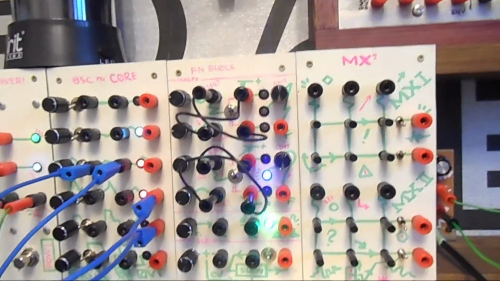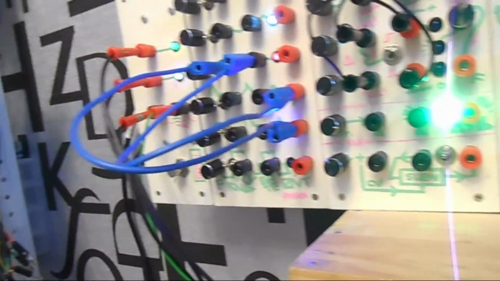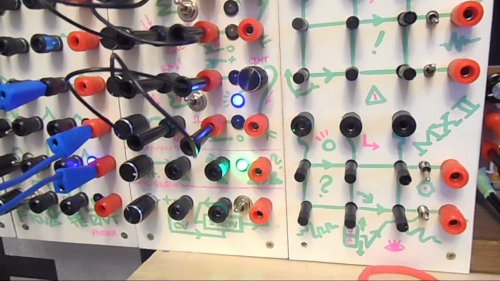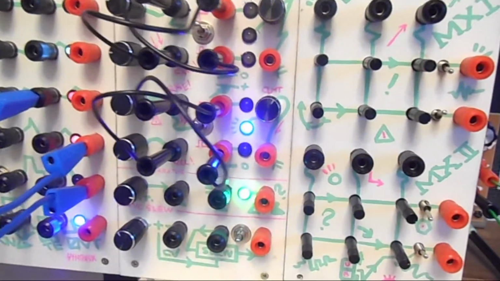Okay, so here we have our matrix mixer, and we already have the FN blocks function generators patched into LFO mode, so we can use that directly.